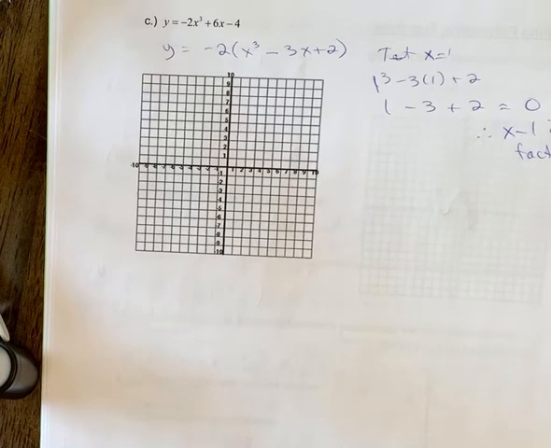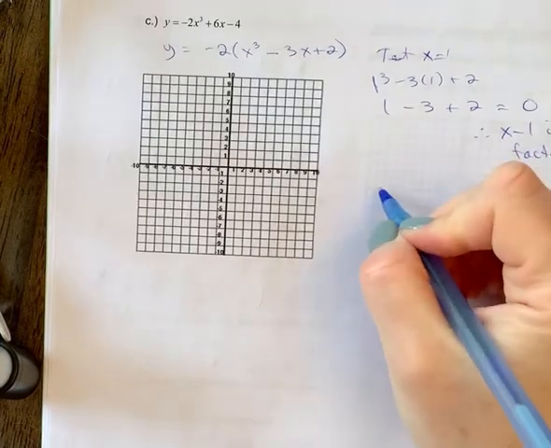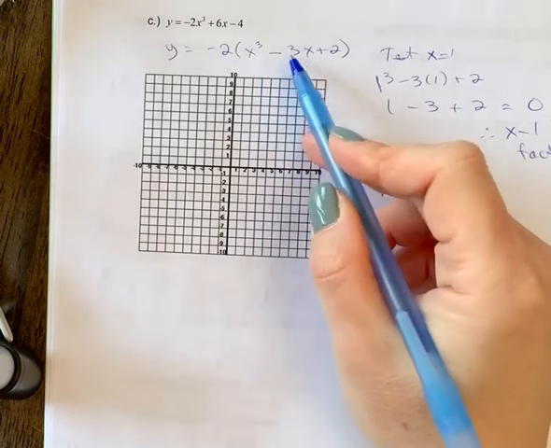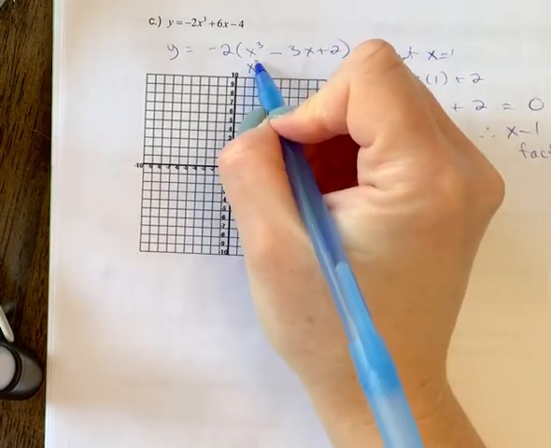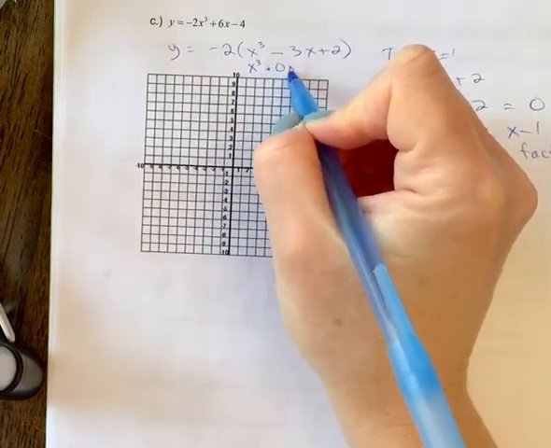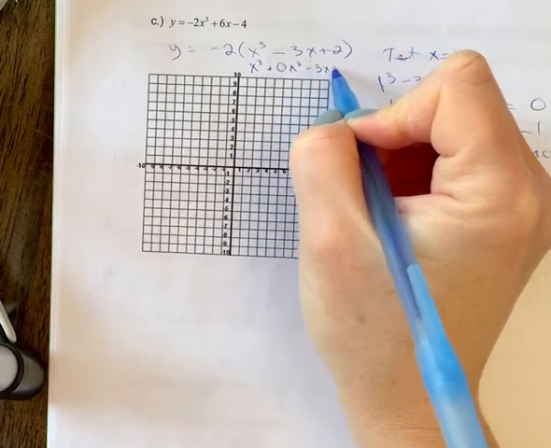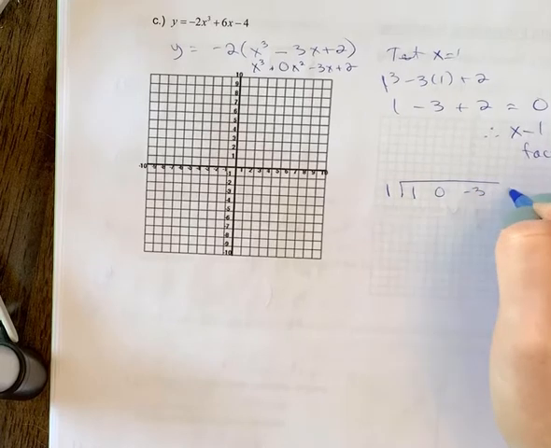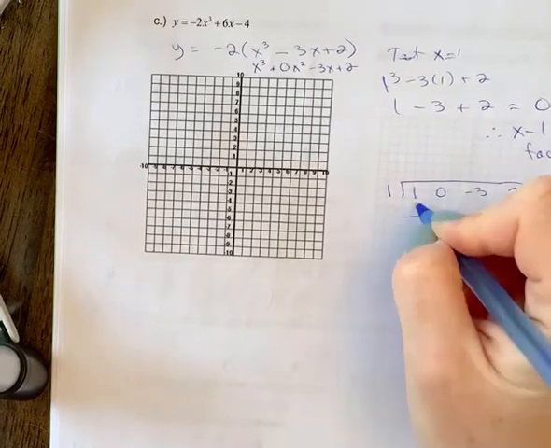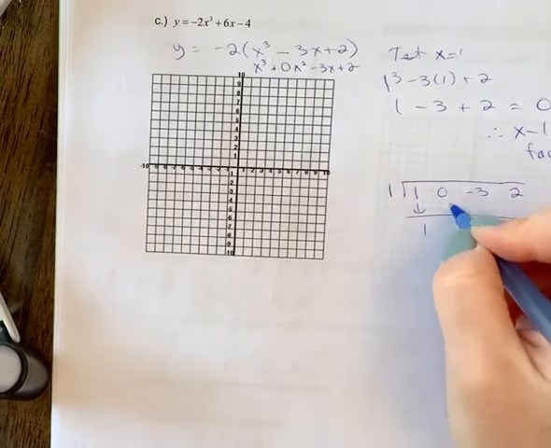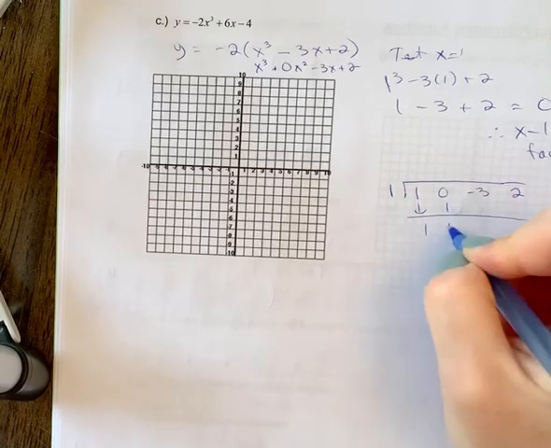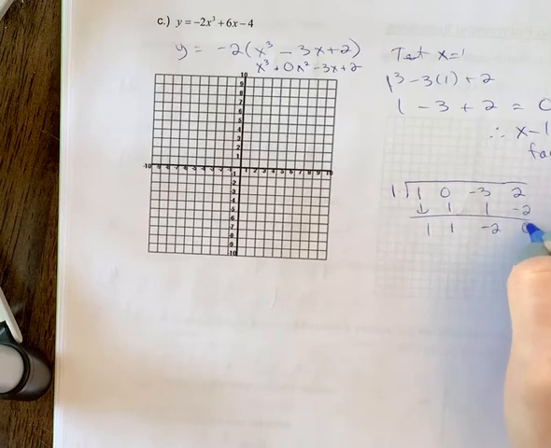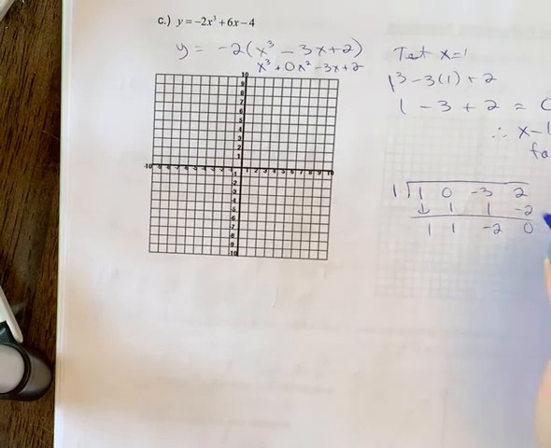So let's use our synthetic division now. So we're going to use 1 as the divisor. Plugging in this, keeping in mind that we need a placeholder for the x squared. So we need that 0 in there. So we have 1, 0, -3, and 2. We're going to do our synthetic division. So remember, multiply, then add. 1 times 1, multiply, then add. Multiply, then add. You know you're on the right track because you got your remainder of 0.